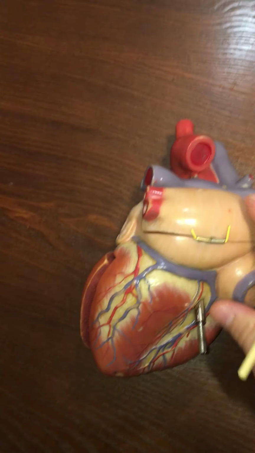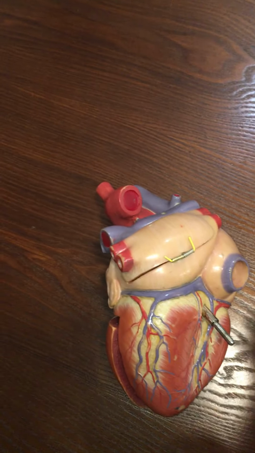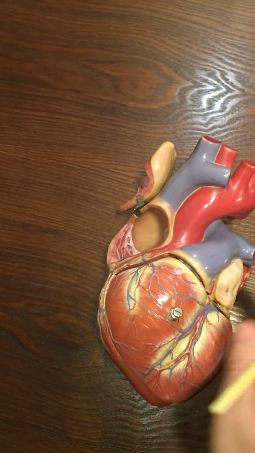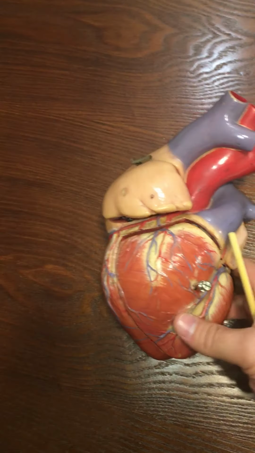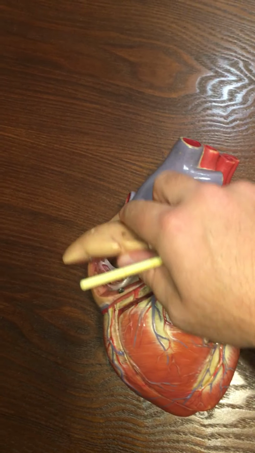What else can we see? I think that's about it. We're also going to note some external features, one that I missed before we open up the heart here, is the apex of the heart is down here. Okay, so let's look into the right atrium now.